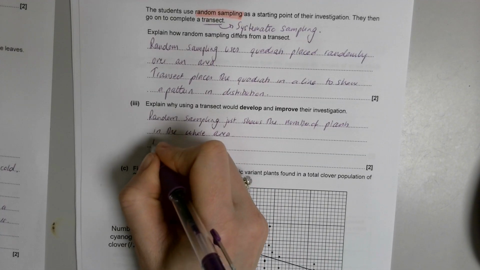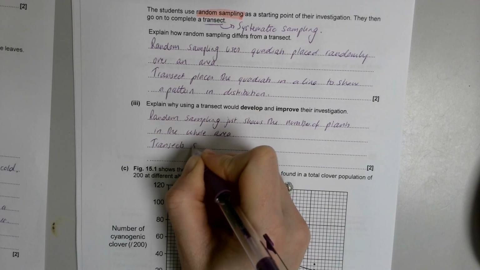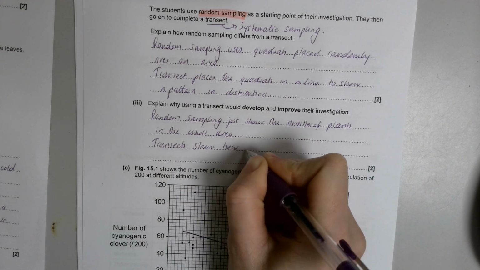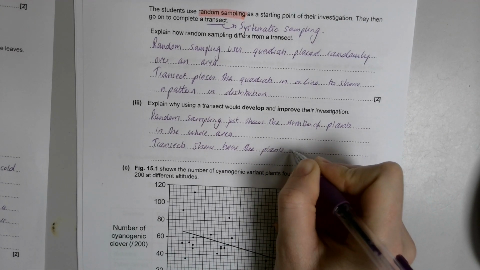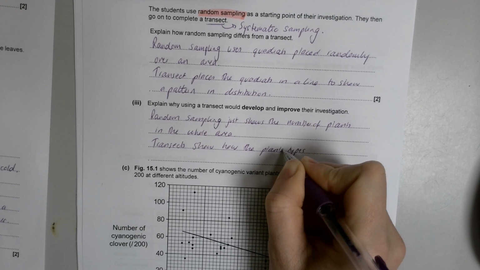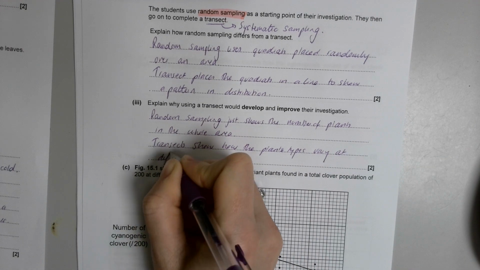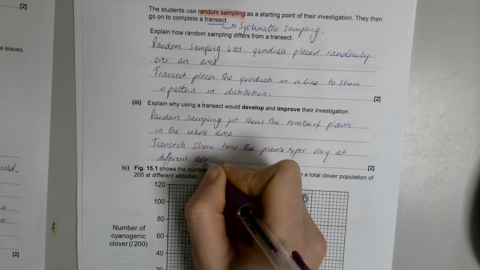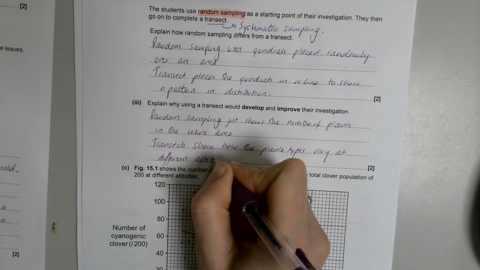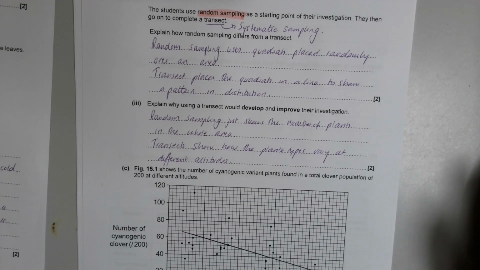The transects show how the plants vary at different altitudes. Again, see how I've structured my answer, given a nice easy space for the marker to see my points.